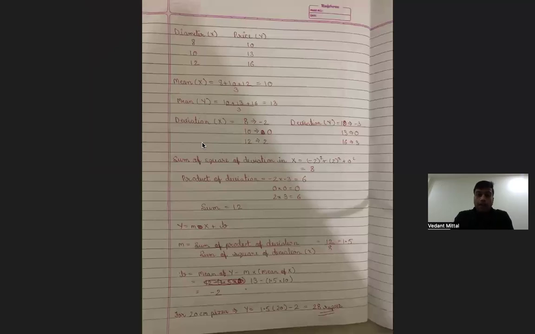We have the pizza diameter as 8, 10, and 12 centimeters. For that, the price is 10, 13, and 16. Firstly, we'll calculate the mean of x, which is the independent variable, the diameter of a pizza. The mean comes out to be 10, by adding 8, 10, and 12 and dividing by 3. And now calculating the mean of the rupees, which is y, that is 39 divided by 3, which comes out as 13.